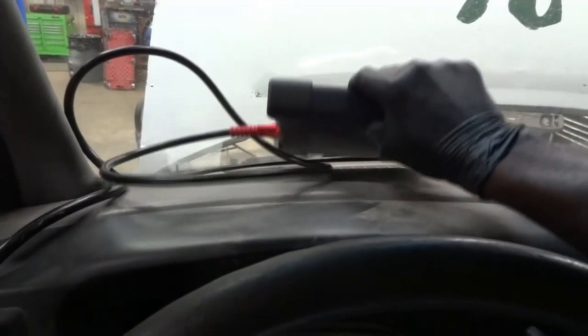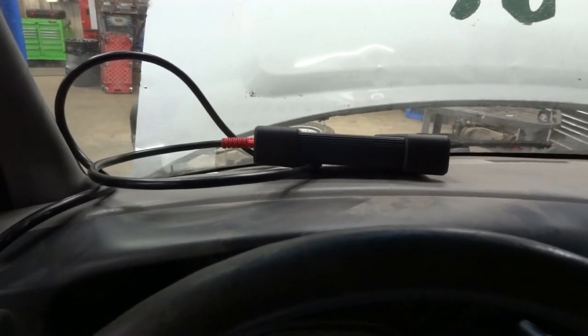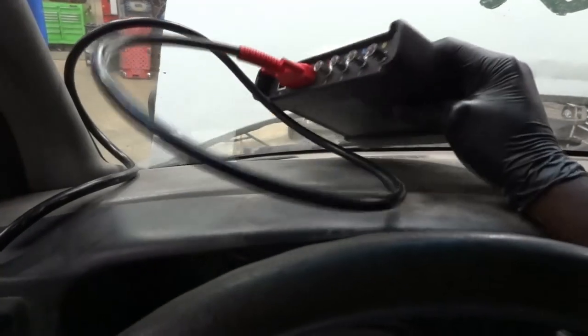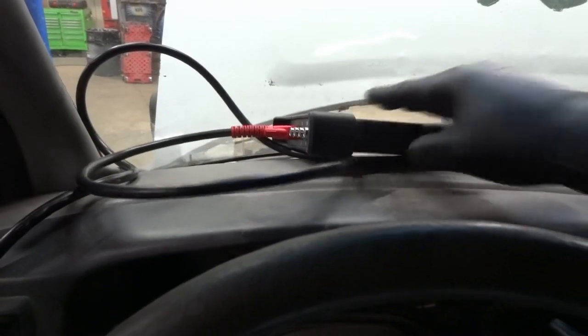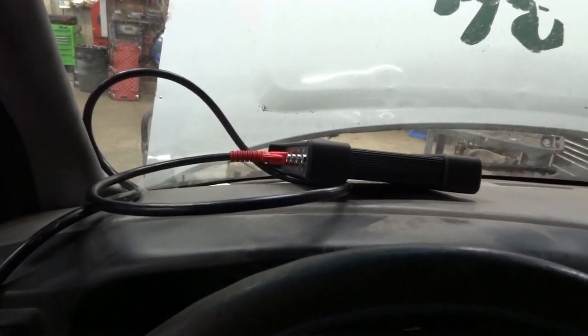Okay, so let's go under the hood. I'm gonna turn off the engine. Now let's go under the hood. We're gonna get this scope hooked up and then we will see what we find.